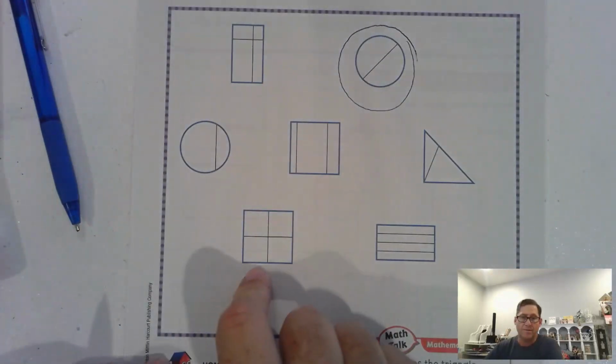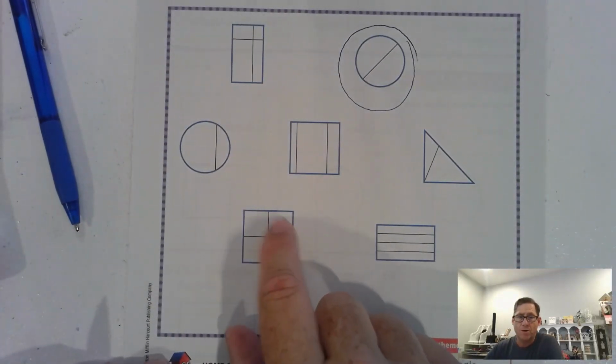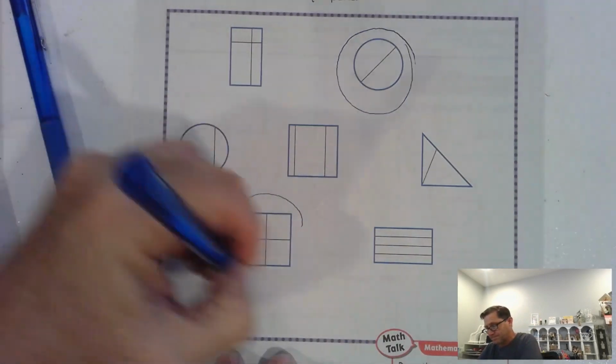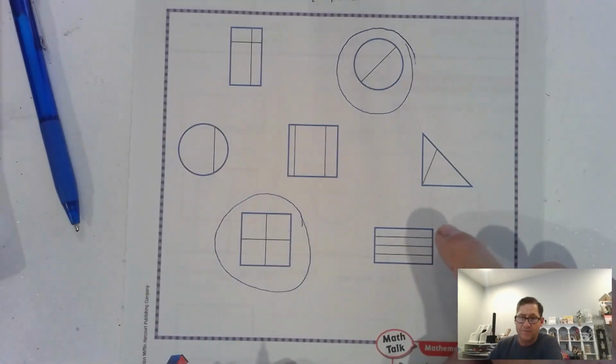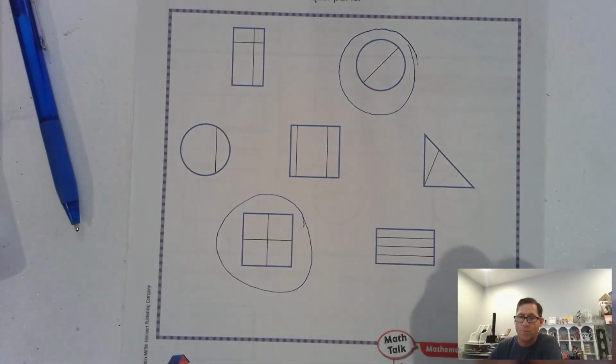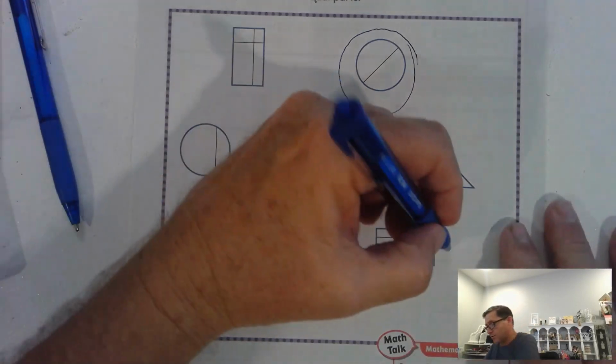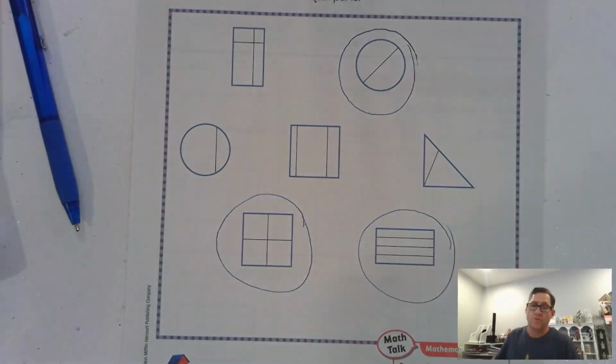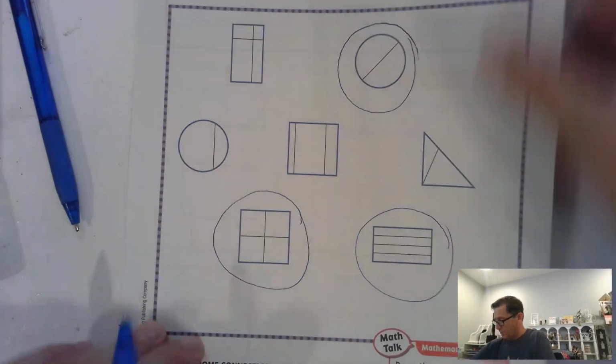Okay, how about this square that's broken into four equal parts? Sure. All right, how about this rectangle that has one, two, three, four parts? Yeah, those are all equal. Okay, so those are equal parts. All right, let's go to 554.